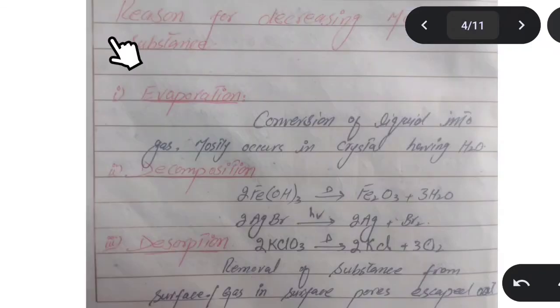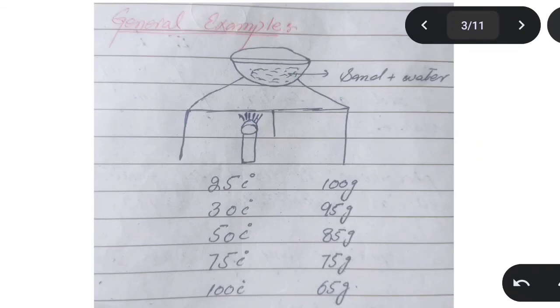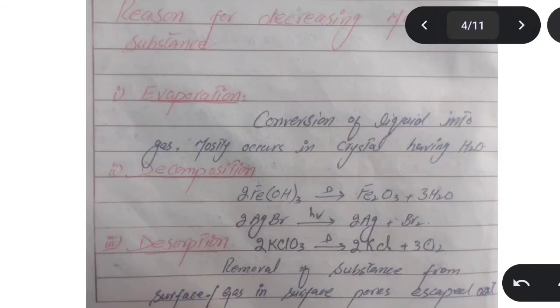Here is also a most important short question: the reasons for the decrease in the mass of a substance. What are the reasons behind why the mass of a substance is decreasing? The first reason is evaporation, second is decomposition, then desorption, adsorption, and water of crystallization. These are the 5 reasons responsible for decreasing the mass of a substance. First one is evaporation. As we have seen in our previous example, when we increase the temperature of this mixture, the liquid water changes from the liquid state into the gaseous state. This phenomenon is known as evaporation.